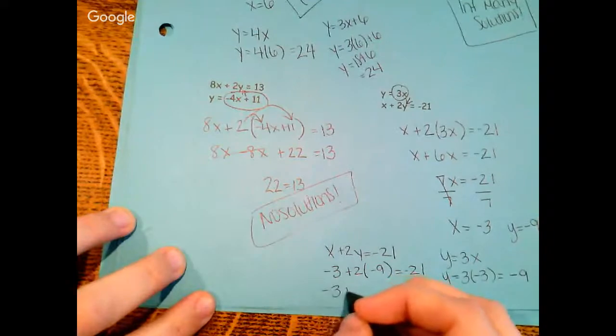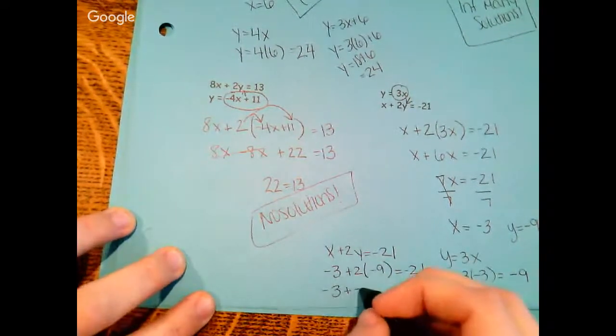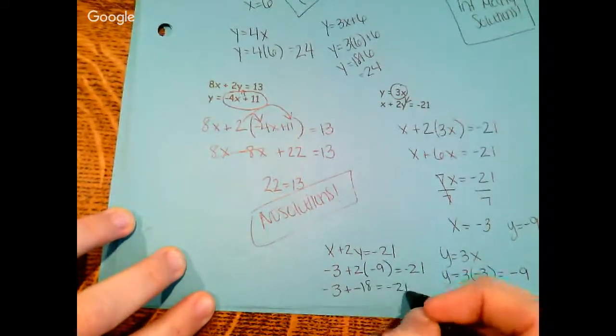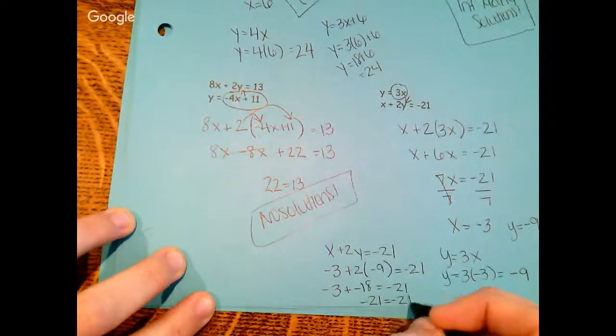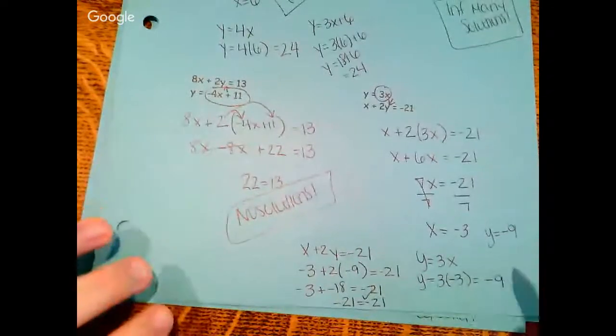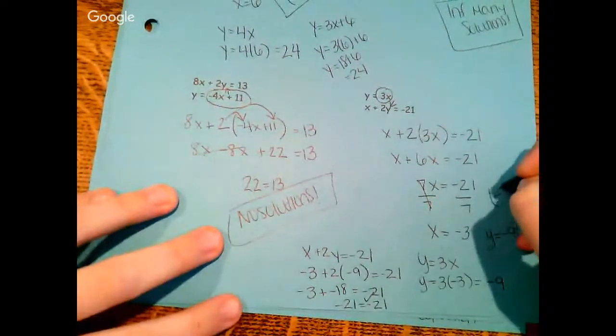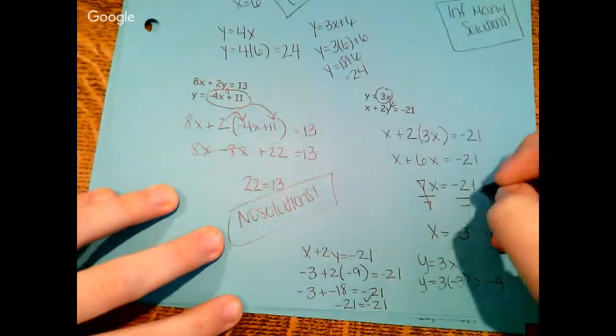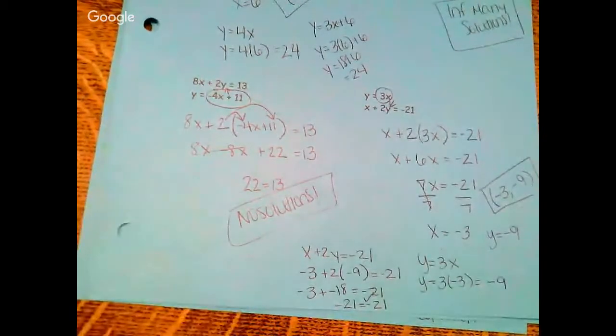So we have negative 3 plus negative 9 times 2 is negative 18 equals negative 21. What do you know? Negative 21 equals negative 21. So we know that that y value of negative 9 is absolutely true. So our point of intersection is negative 3, negative 9. Right, so that's the solution to our two equations.